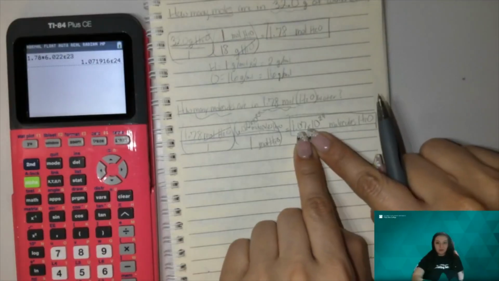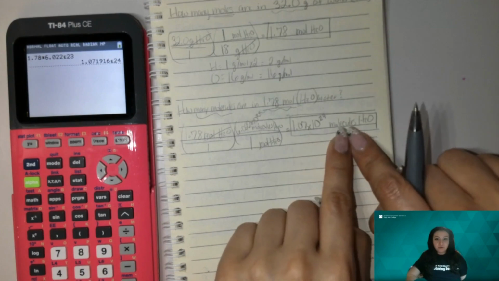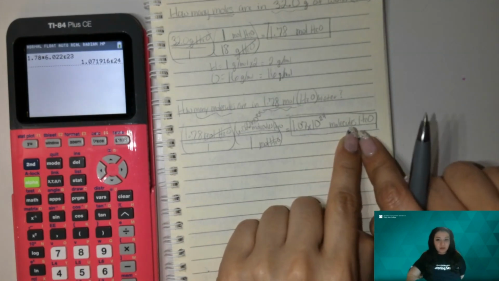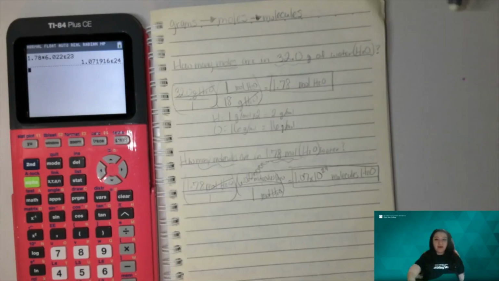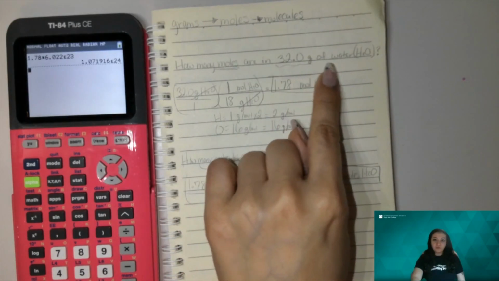So we have our answer with the correct number of significant figures, 1.07 times 10 to the 24, and the correct unit, molecules of H2O. And that is also how many molecules are present in 32.0 grams of water.